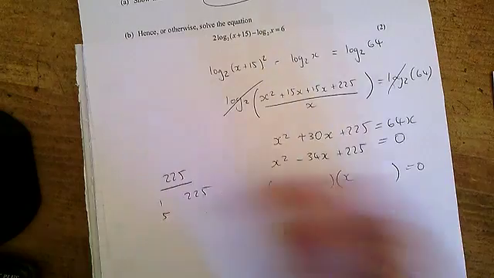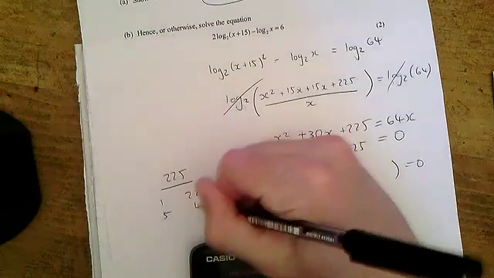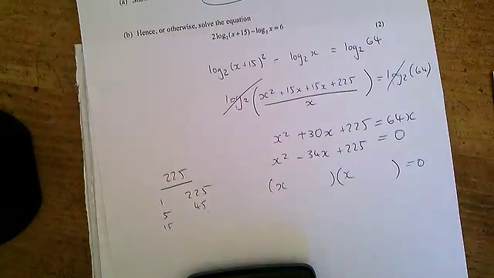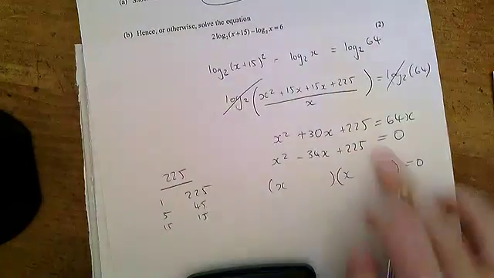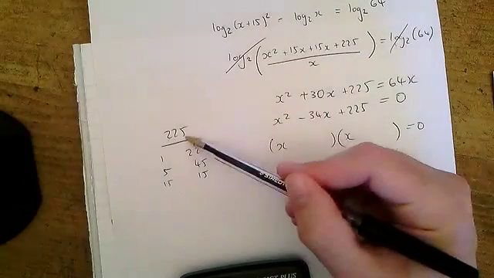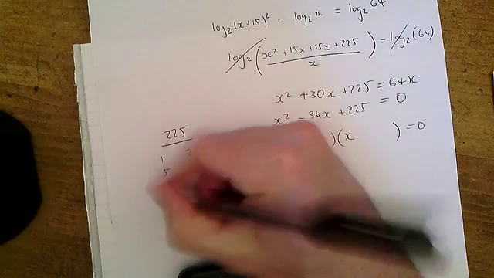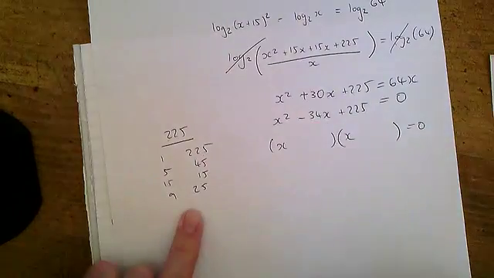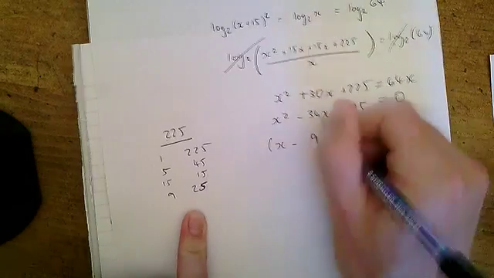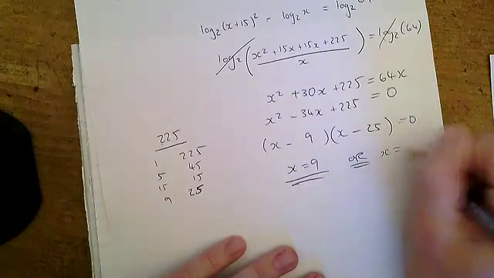5 goes into it because it ends in 5. No idea how many 5s go in, so 225 divided by 5 is 45. No, that's not going to do it. Maybe 15. 225 divided by 15 is, of course, 15. We just did that, didn't we, to square it. Last one that I can see, obviously, 2, 2 and 5. 2 add 2 is 4, add the 5 is 9. That means 9 goes into it. So divided by 9 is 25. So 9 and 25. Yeah, that does it, doesn't it? So it would be minus 9 and minus 25 because it's got to be minus 34. Okay, so x is equal to 9 or x is equal to 25.